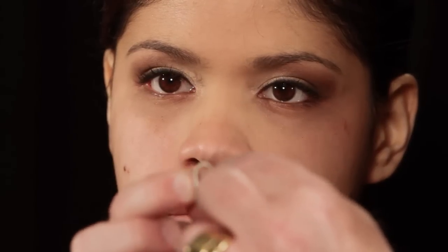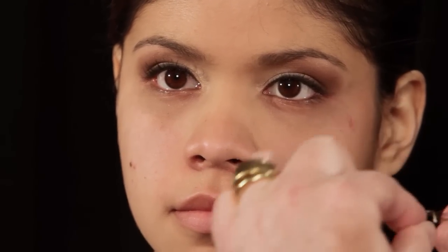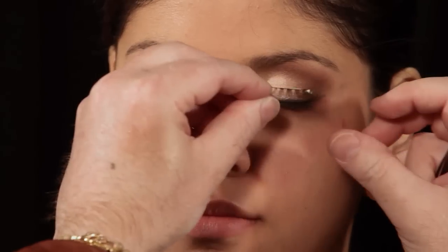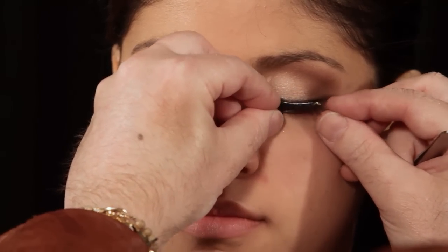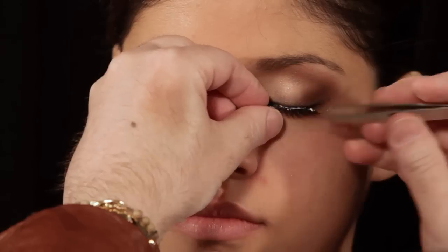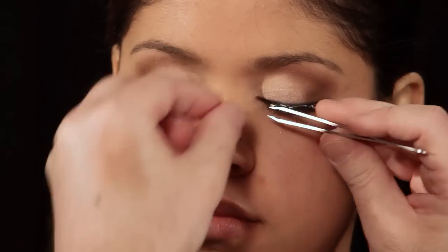All right, so I'm putting glue on the band. I'll let it dry a little. While it's drying, I'm going to curve it, to start to round the lash. We're letting it dry for a second so the glue gets stickier. I'm actually using surgical adhesive, not eyelash glue, because it's less likely to cause an allergy. Okay, open and look down. Just laying it right on top of her lashes and sliding them down to the base.